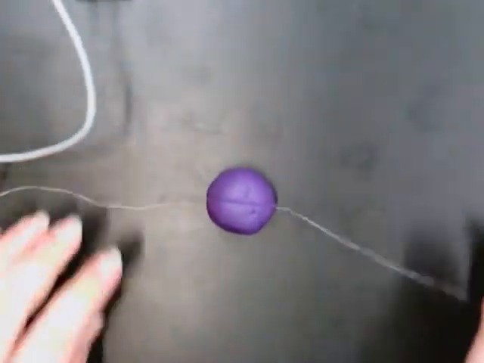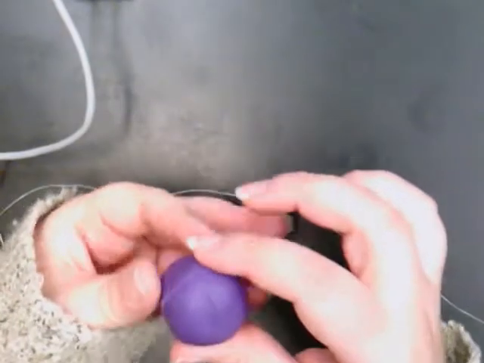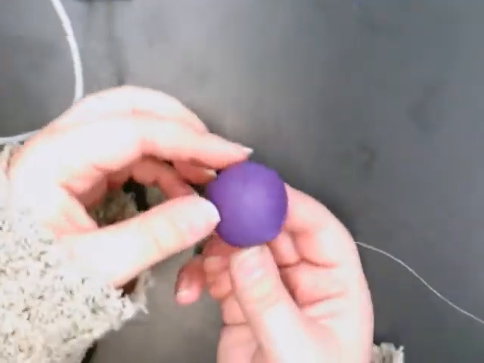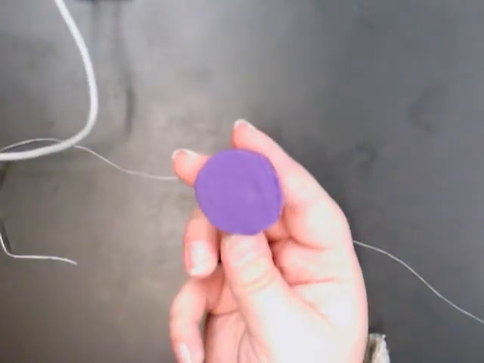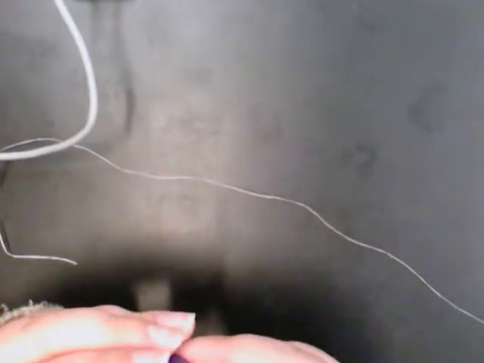If I were to cut, well, we'll call this horizontal. So horizontal. And what shape do we think it's going to be? Oh, a circle. Okay, so that one is a circle.